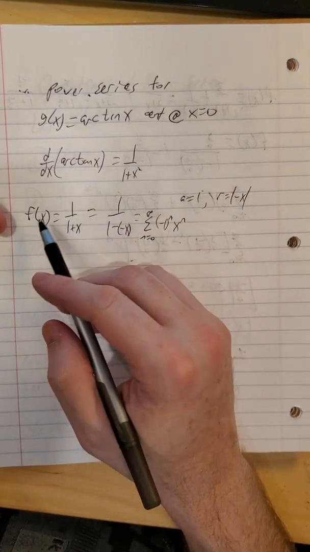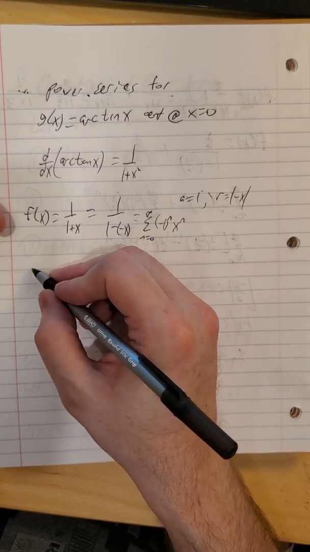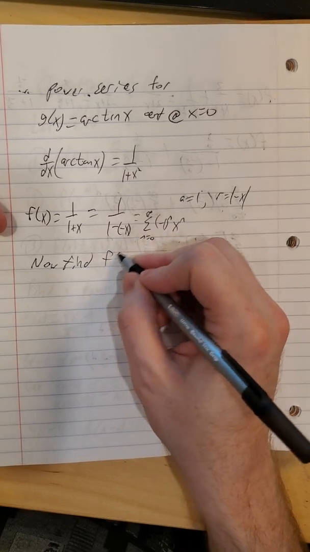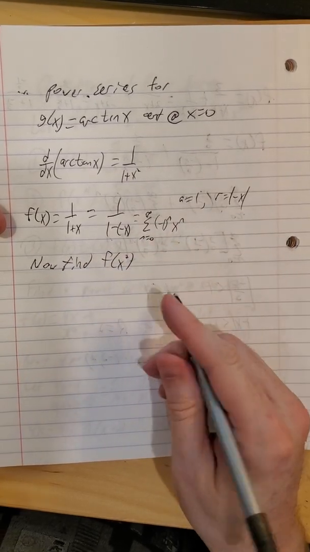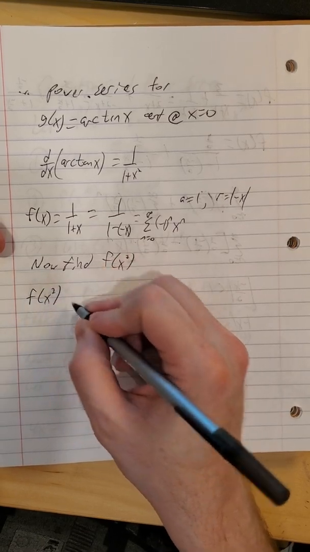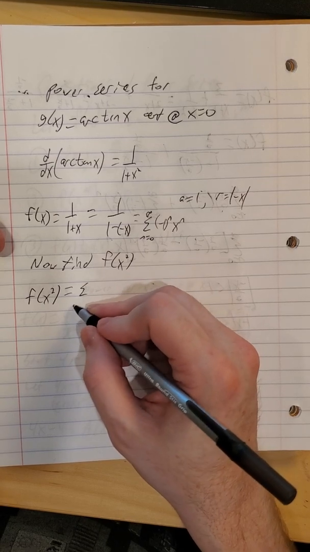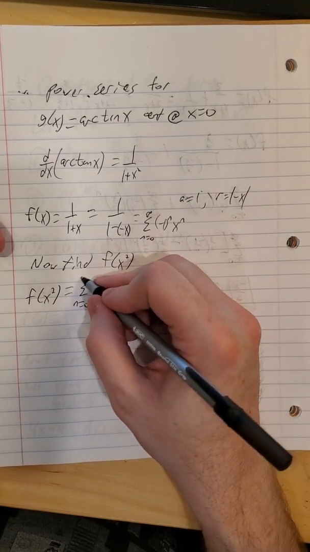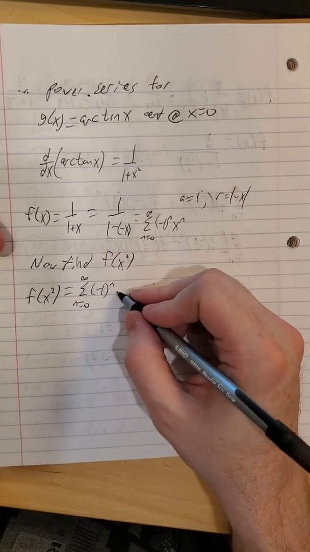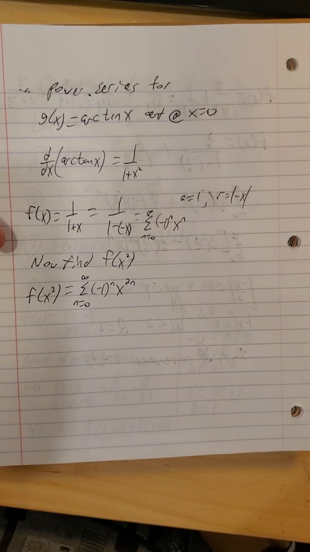So we find f of x squared from this. So f of x squared, sum from n equals 0 to infinity, (-1) to the n, and then we just have x to the 2n.